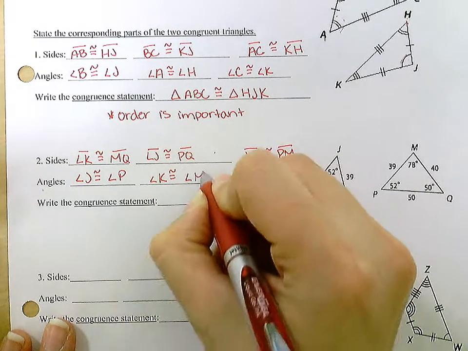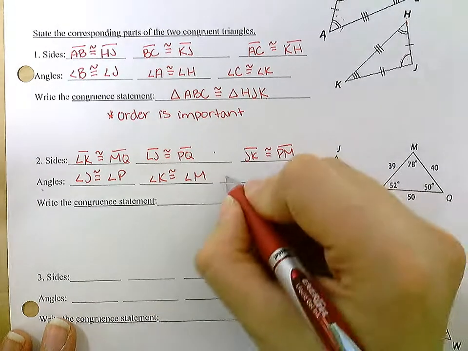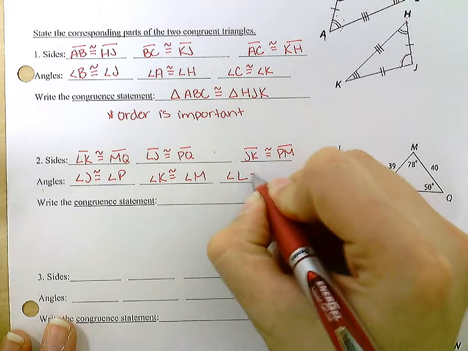Hey, Miss Keel, how come we're not taking the test Friday? You're on school Friday. You couldn't tell from my sarcastic voice.